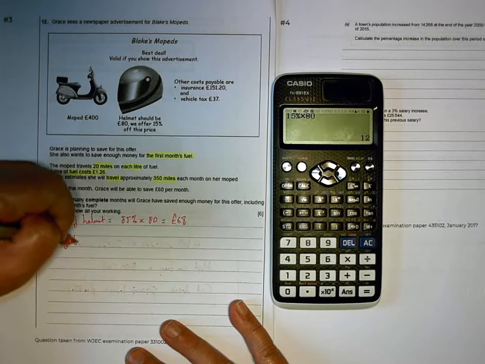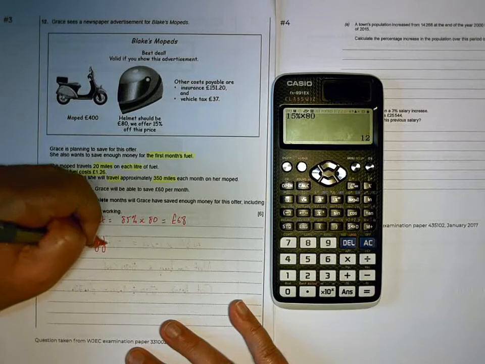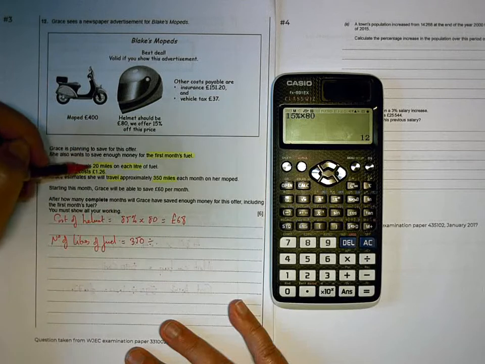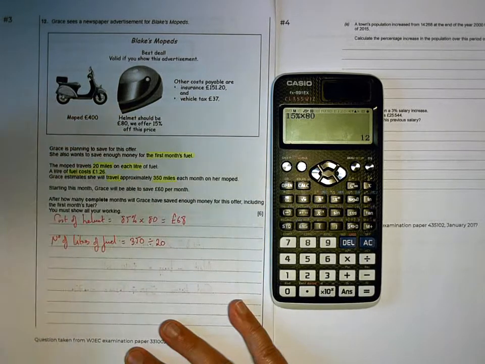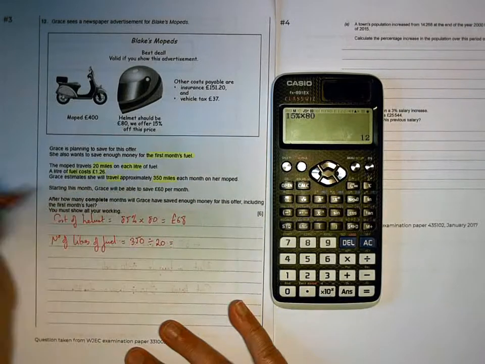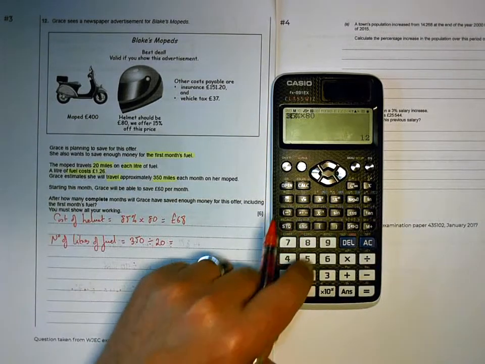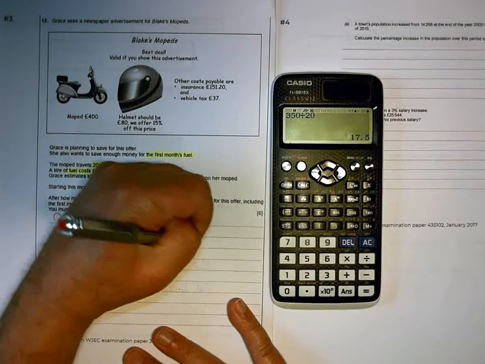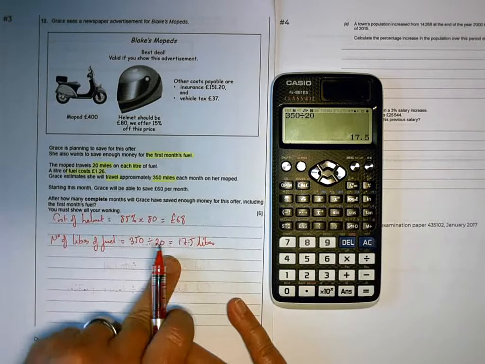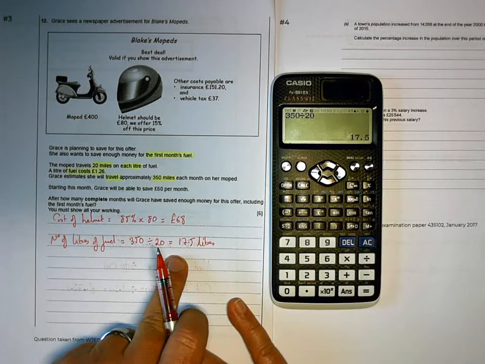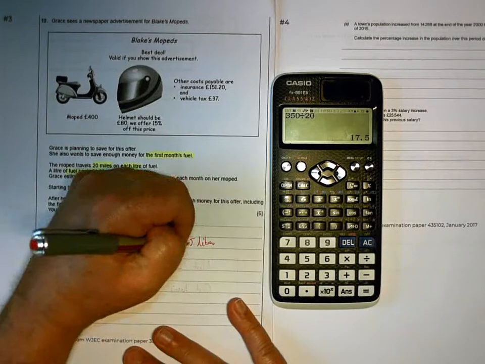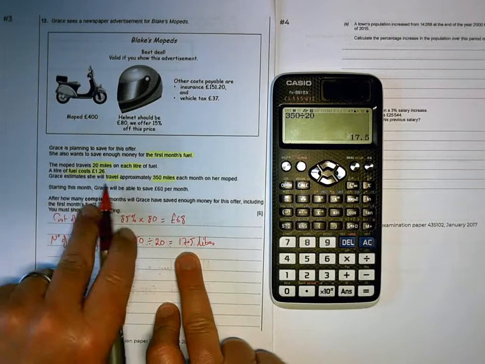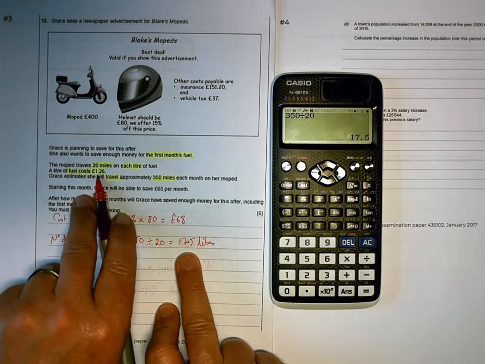Number of litres of fuel. So she's going to travel 350 miles, and she goes 20 miles on a litre. So 350 divided by 20, 17.5 litres. Some of you rounded that to 18 and then you lost some marks for that. Leave it at 17.5. There's no reason to round that up. So she needs 17.5 litres, and each litre is going to cost £1.26.